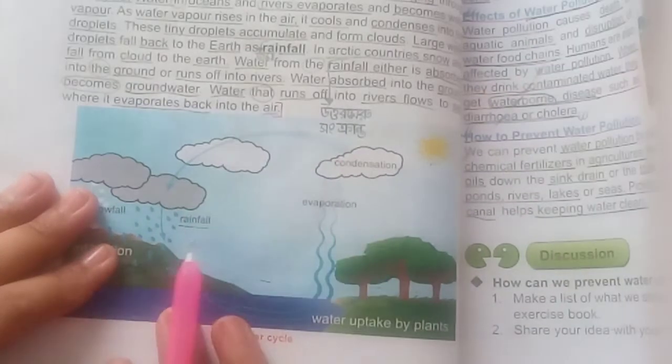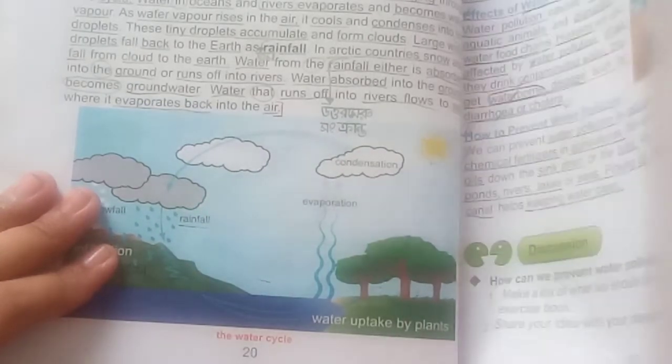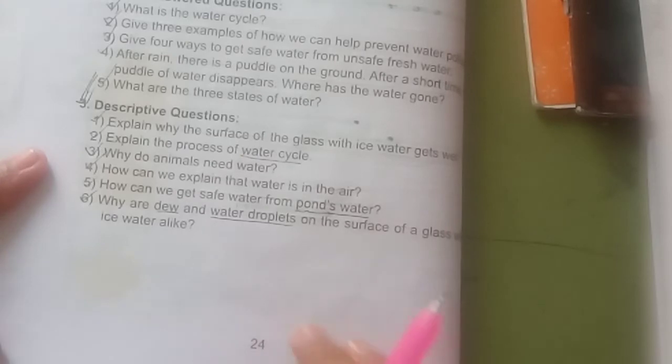But as this is a descriptive question, it will be better if you draw the figure of the whole water cycle along with the explanation. In your book, the figure of the water cycle is given. You should draw a figure of the water cycle like this along with the answer of the second broad question.